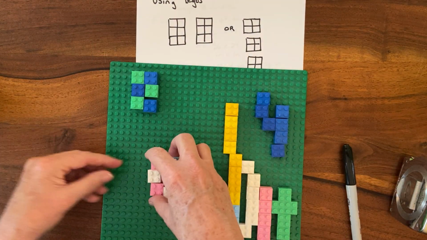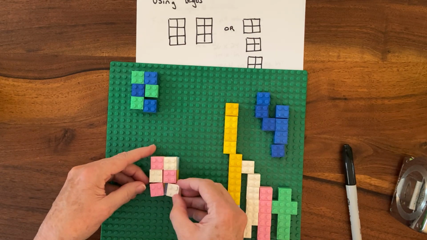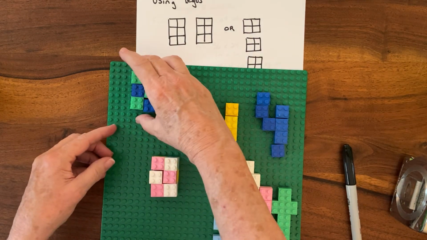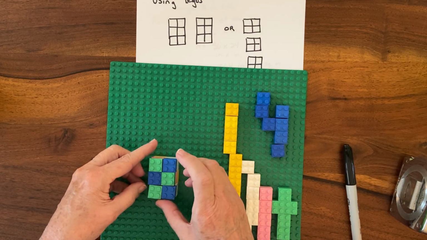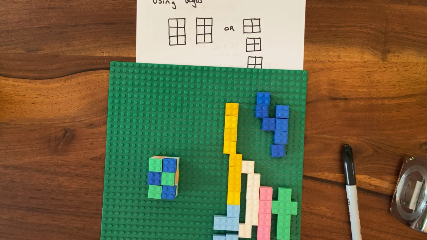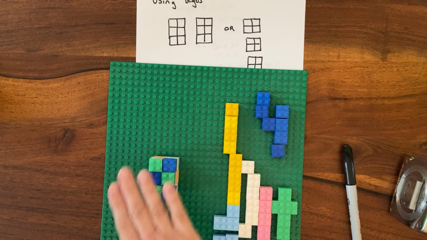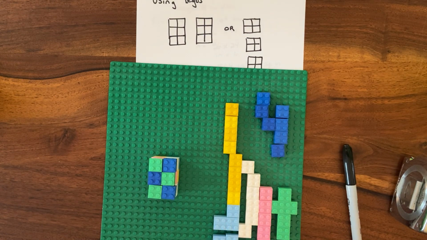If you notice, when I had, oops, if I can get it back together. If I had my solid like this, all I had to really do was count the top and see how many layers I had, right? So I have 6 cubes on the top, and I have 3 layers, so that makes it easy.